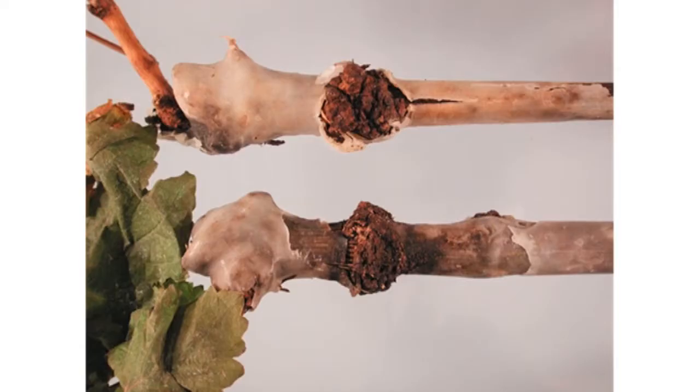Galls are normally first observed in early summer. Newly formed galls are creamy tan or white to light green colored soft masses of disorganized plant cells.